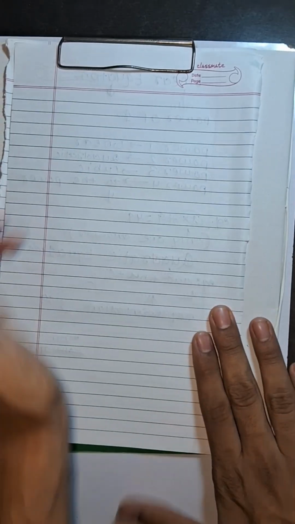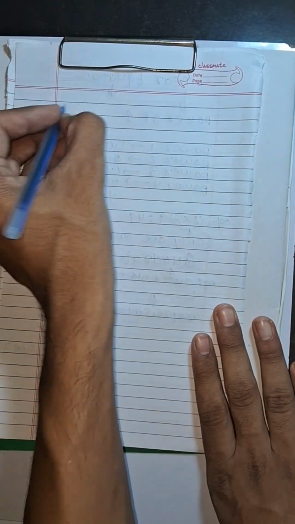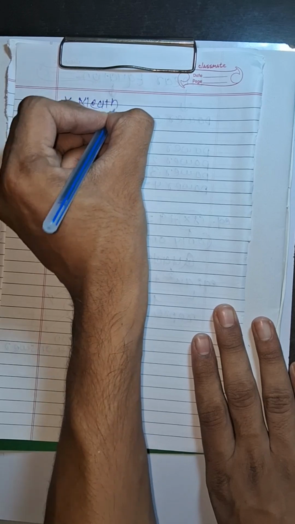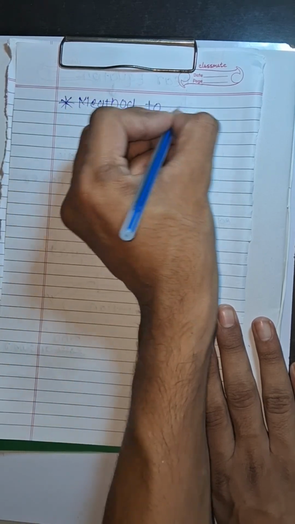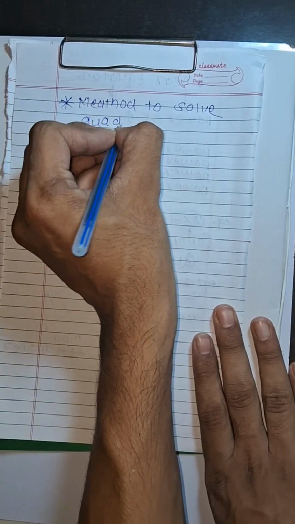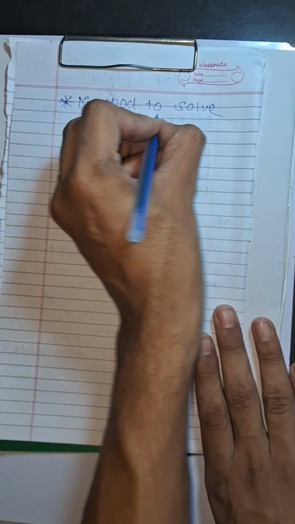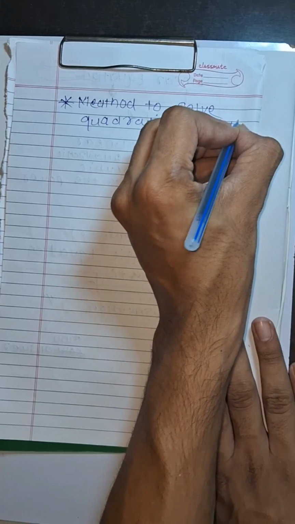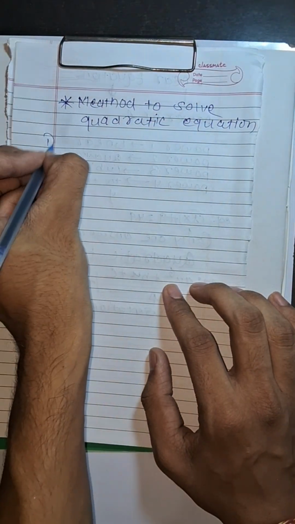Methods to solve a quadratic equation. There are mainly three methods.